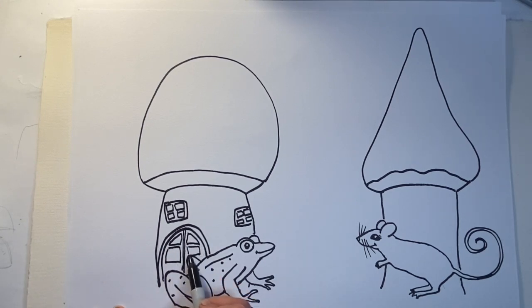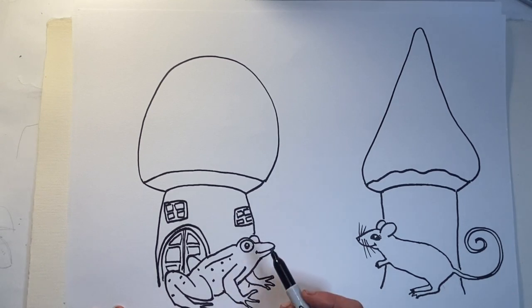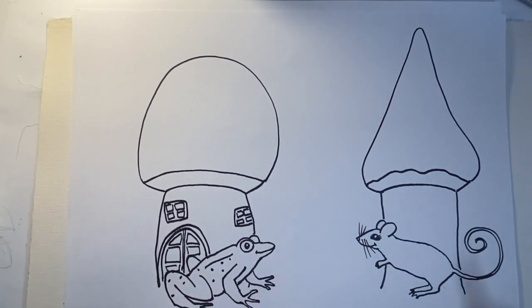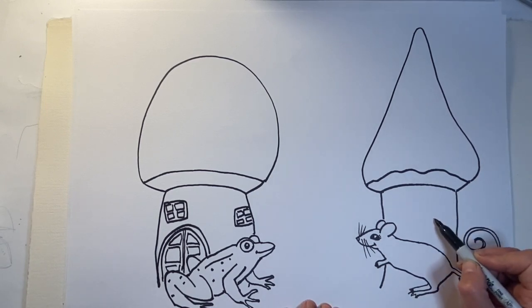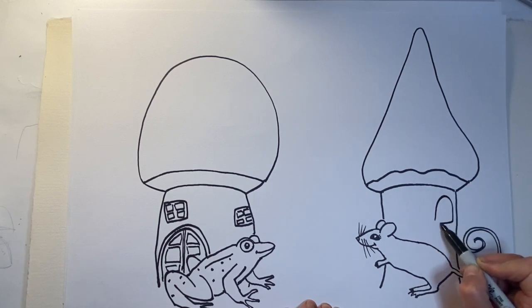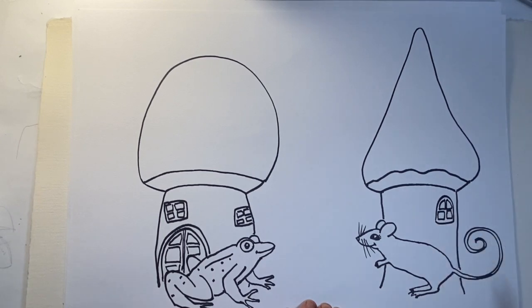I'm making a round door for the front door of the frog's house. And I'm making square windows. And remember, you can add whatever details you'd like to add. I'm going to make some round windows on the mouse's house. And then I'm making the little panes of glass in the window.